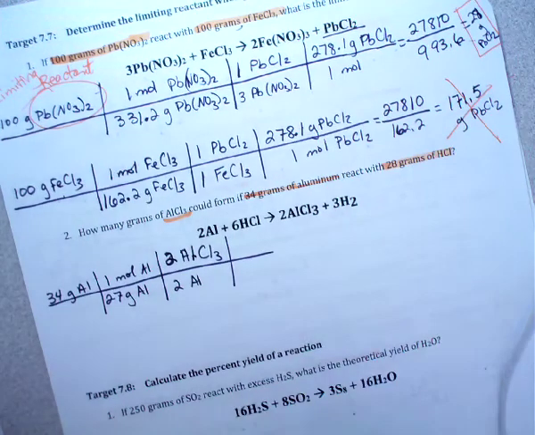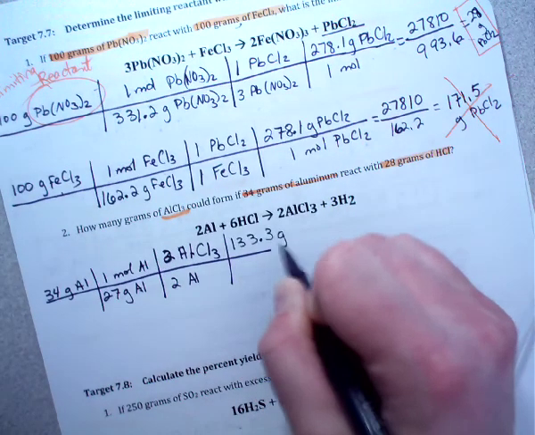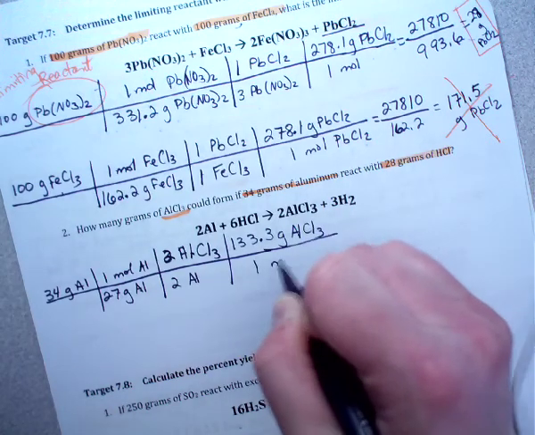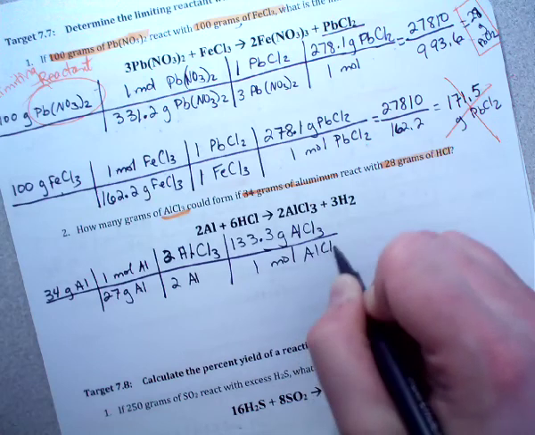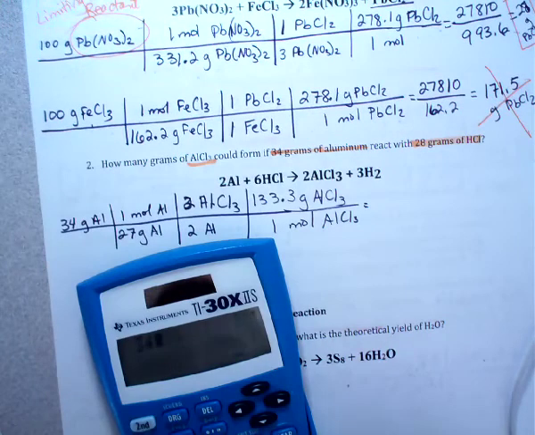And then now I want to find the molar mass of AlCl3, which, give me a second here, 133.3. There's 133.3 grams of aluminum chloride in 1 mole. So to solve, I'm going to take 34 times 2 times 133.3.